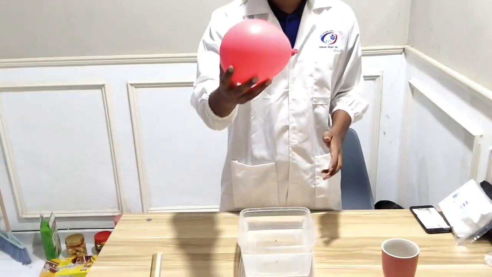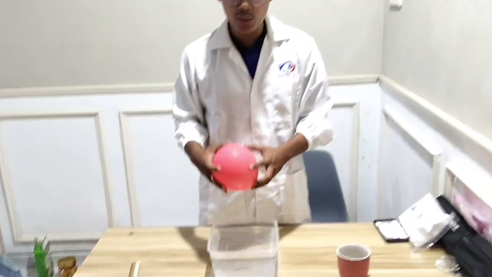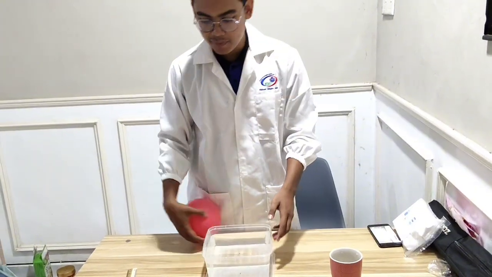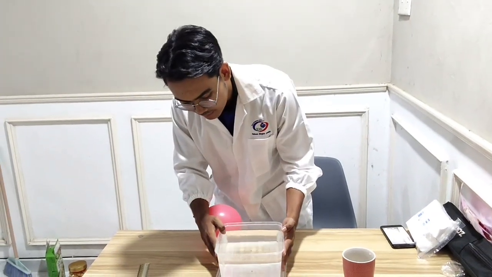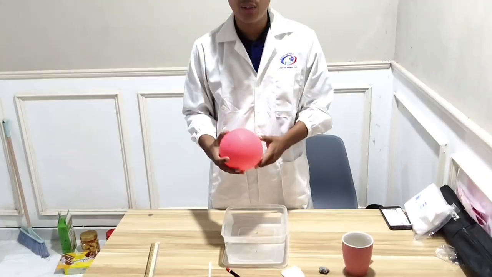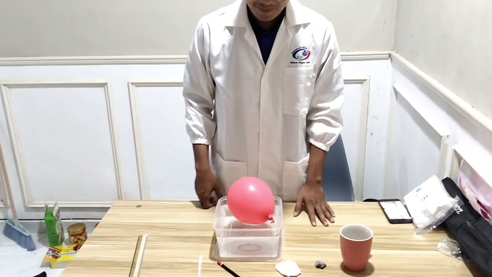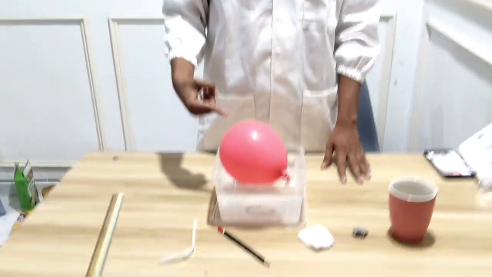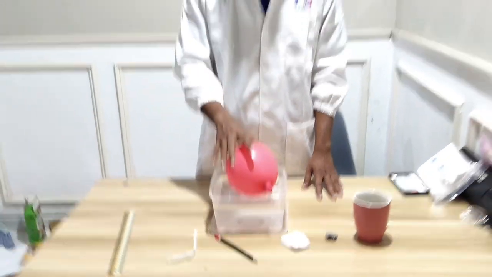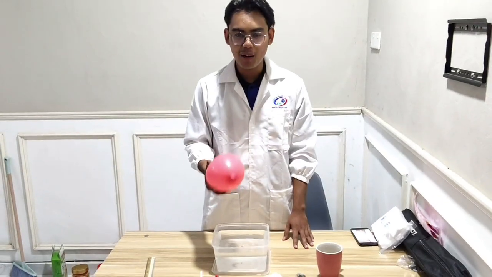Okay, so we will put this balloon into the water. You must prepare a small amount of water so that we could do our experiment well. Okay, so for the first one, yes, this shows that the balloon is a floating object.